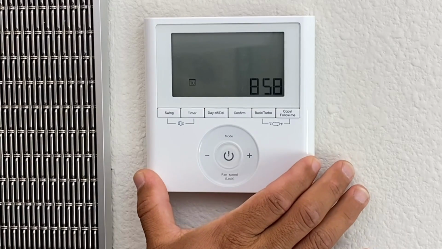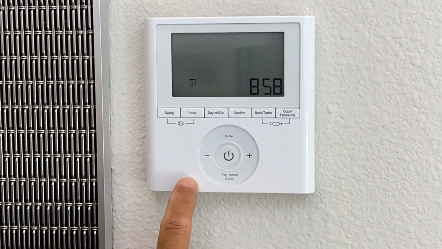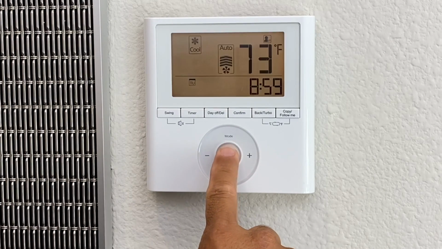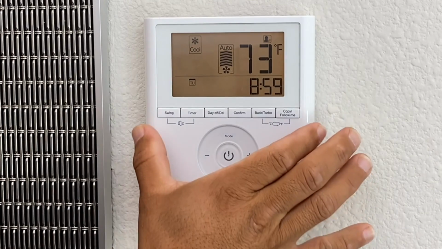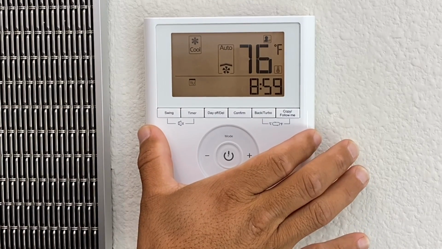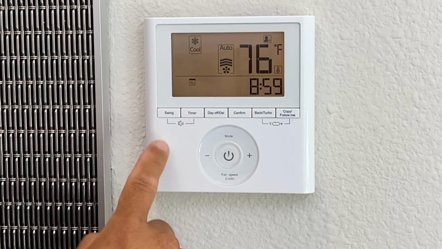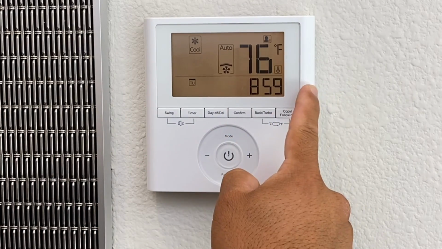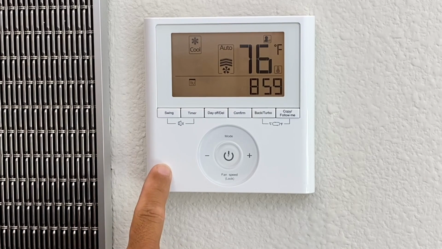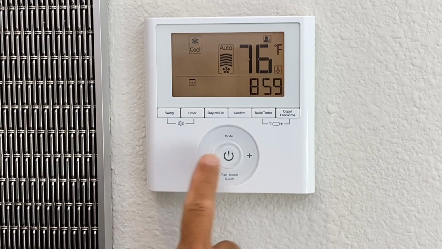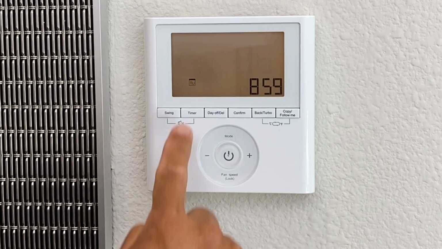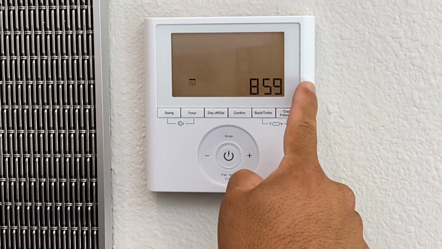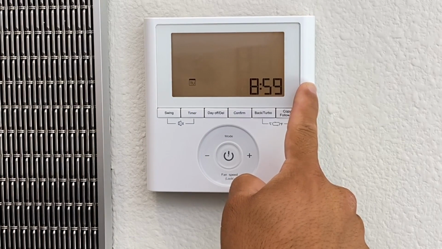This is your main home screen. It is in the off position. To turn on the thermostat, simply press the power button in the center. It will bring the screen up and it will show the mode, the fan setting, the temperature, your time, and the day. When it's in the off position, it will show the day and the time in a 24-hour clock.